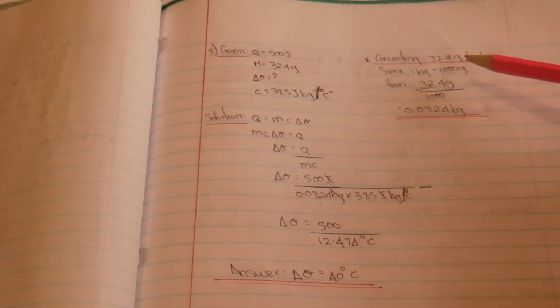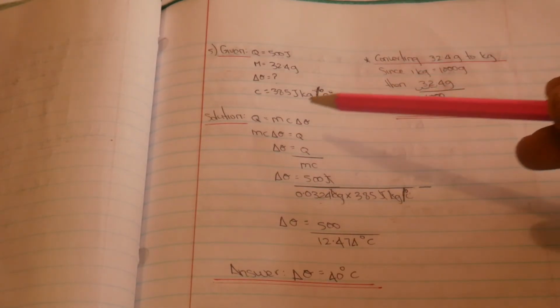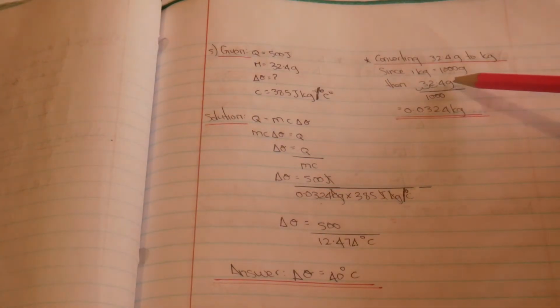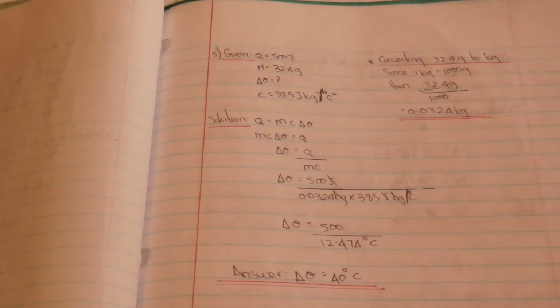Alright, so with these questions, as you use the formula to get an answer, you always use the standard SI units. If something is in grams, you change it to kg. You change all energy to joules, and mass to kg.